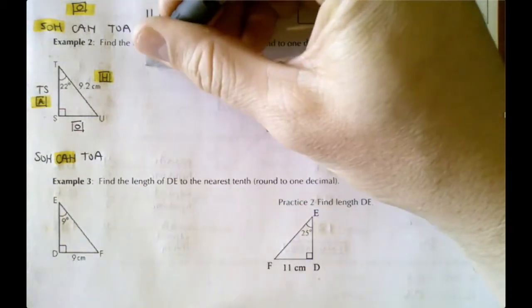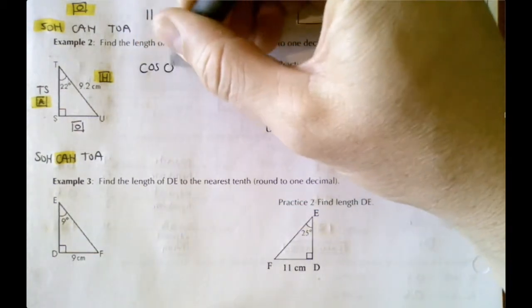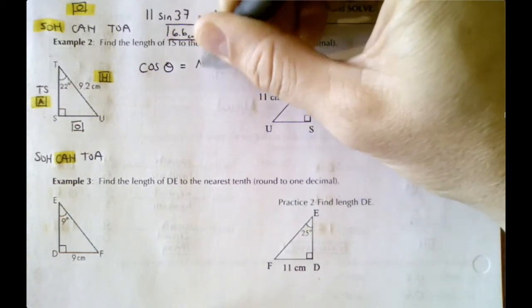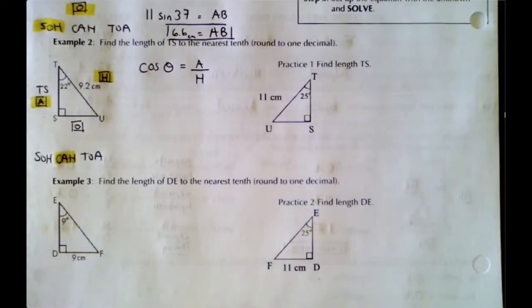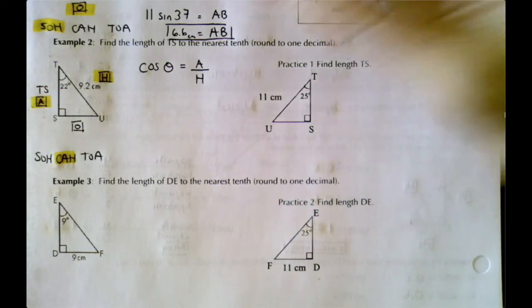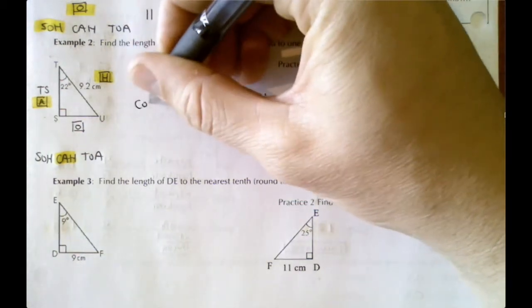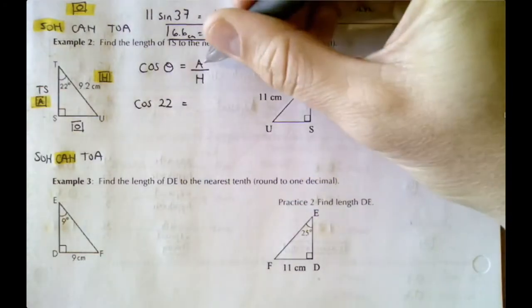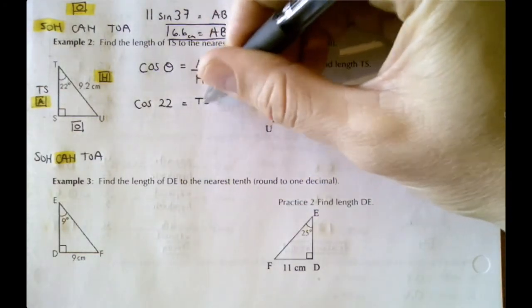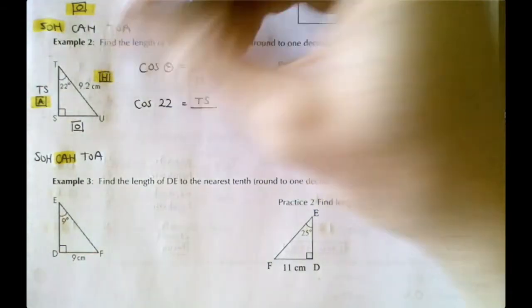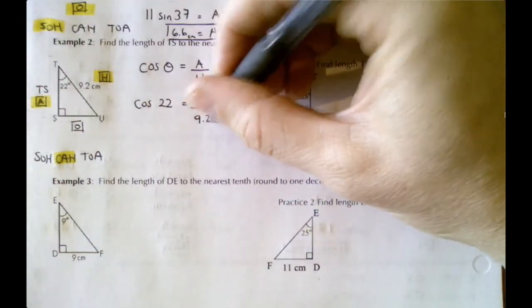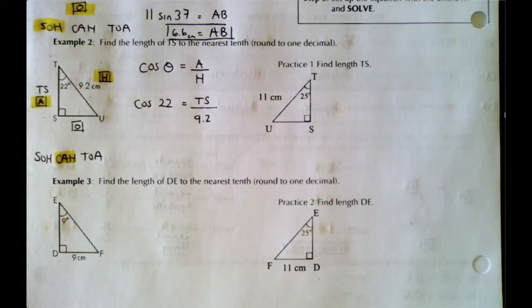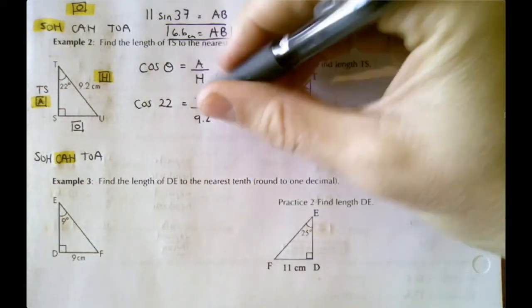So we write our cosine equation. Cos theta equals A over H, adjacent divided by hypotenuse. Plug in what we know. We know our angle is 22. We know A is the side we're looking for, TS, and we know H is 9.2. Notice we have the side we're trying to solve for on top again. So to solve this, we just need to multiply both sides by 9.2.